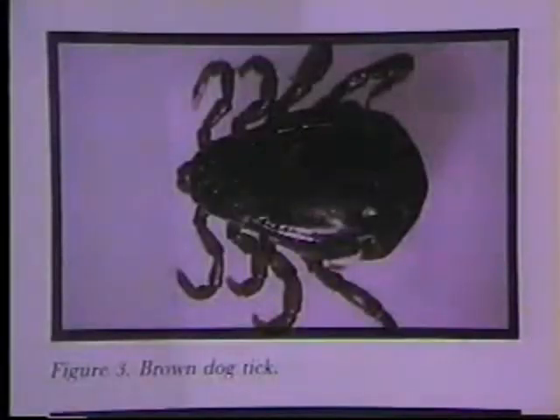And going on and looking at our next, the brown dog tick, the adult brown dog tick, again, is about the same size as the American dog tick. They feed pretty much on dogs, where they attach in the ears and in between the toes. Looking at the Lone Star tick, they are various shades of brown or tan.